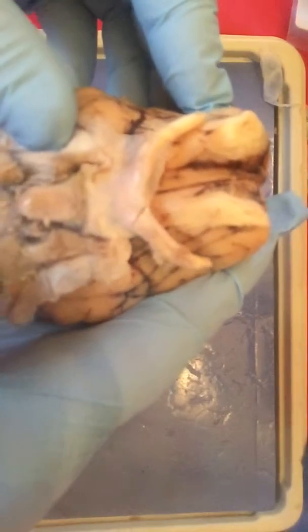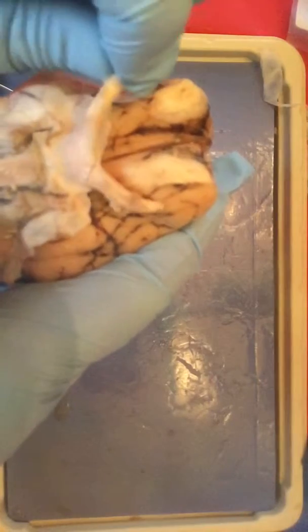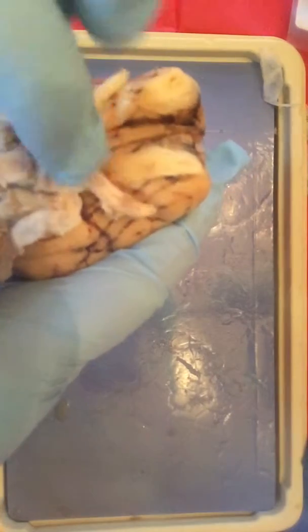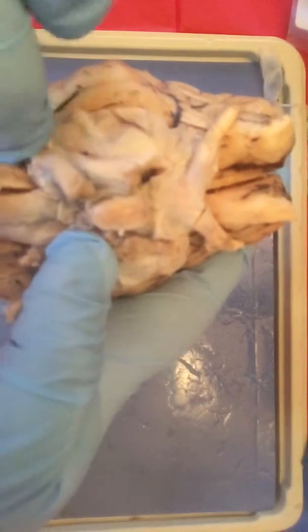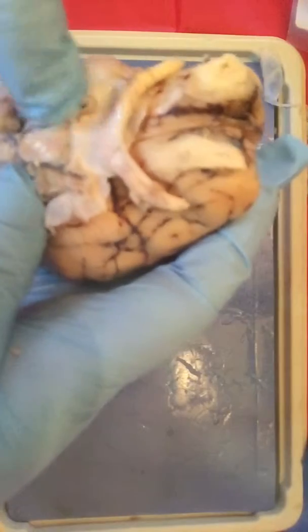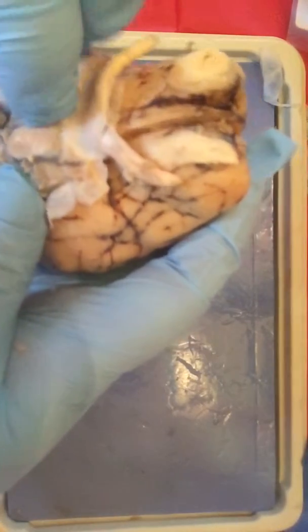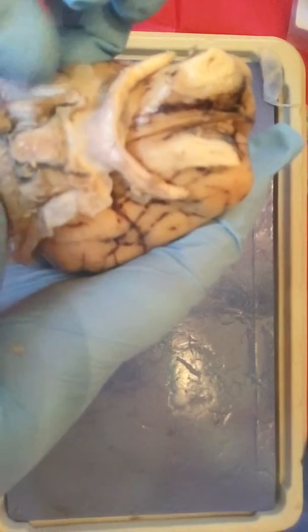Okay. The structures on the inferior brain are going to be right here. This right here is going to be your optic nerve. This branched nerve right here is going to be your trigeminal nerve. This right here is going to be your oculomotor nerve, which is kind of hard to see because of the membrane, the dura mater.